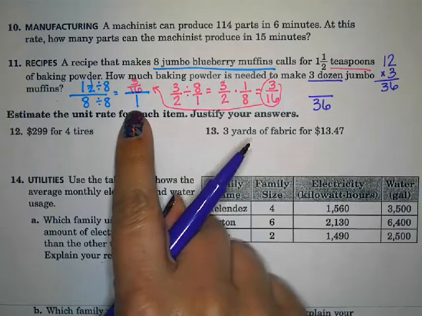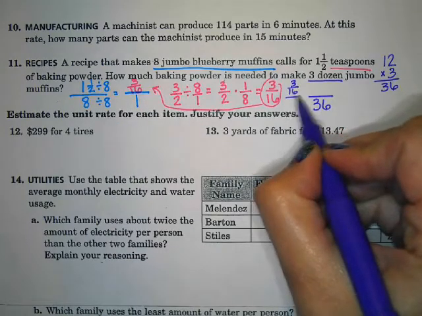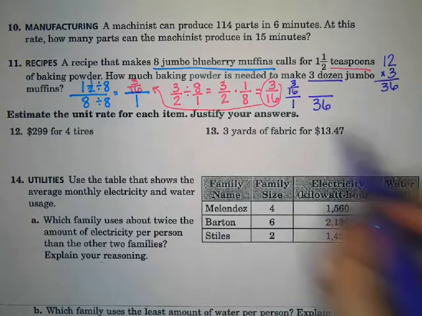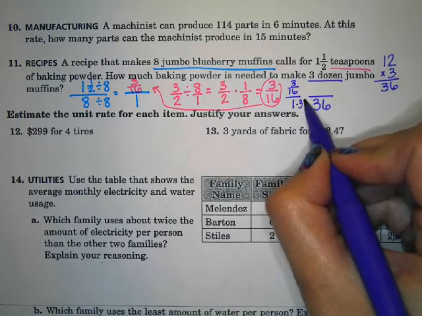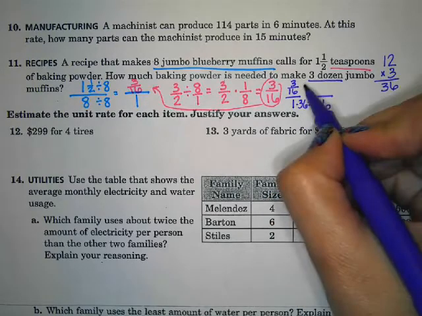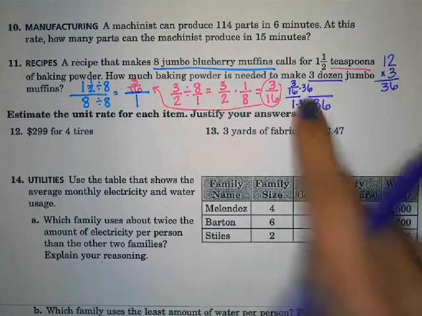Well, if this is our original ratio, I'm going to rewrite it over here. So we have 3/16 to 1 muffin. So to get to 36 muffins, we are multiplying by 36. So we have to multiply this ratio on the top, this fraction, by 36 as well.